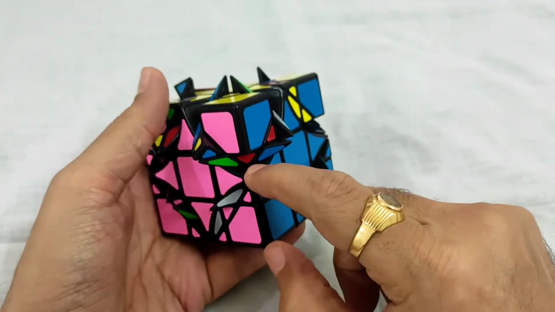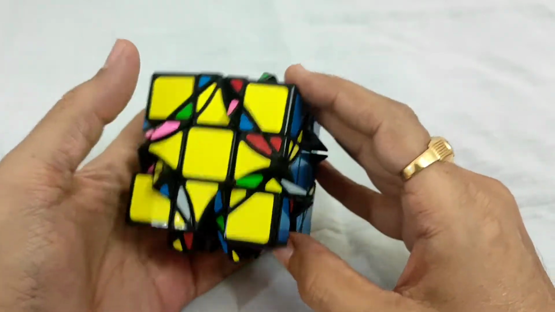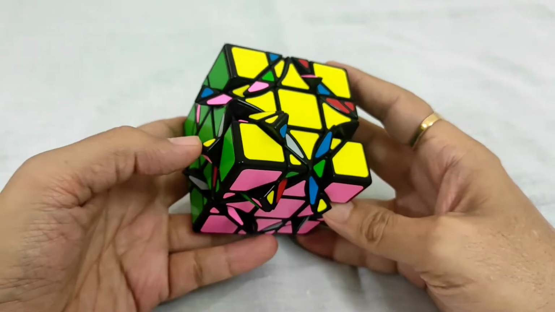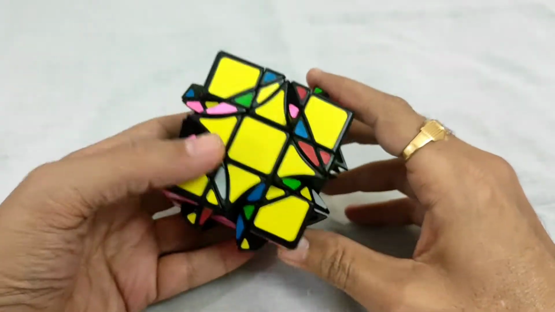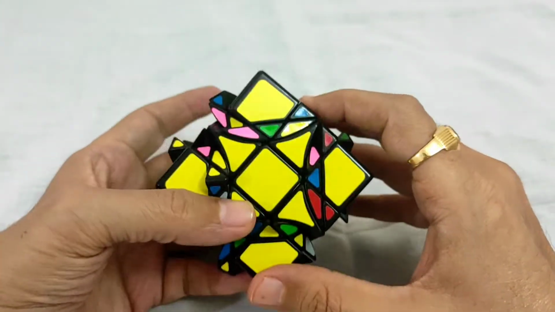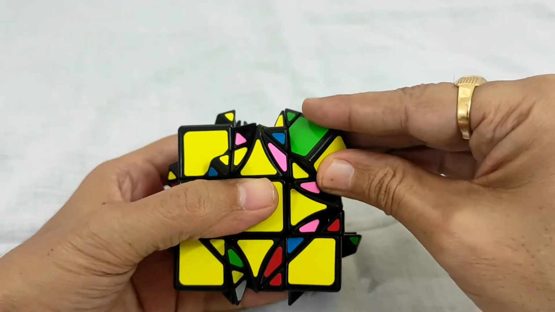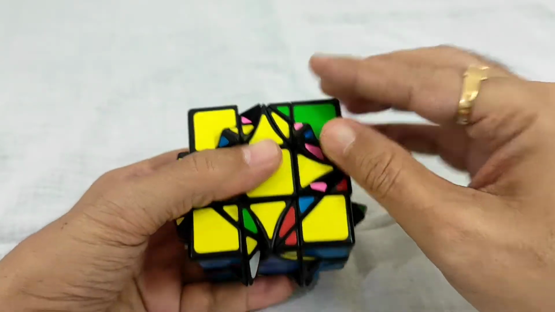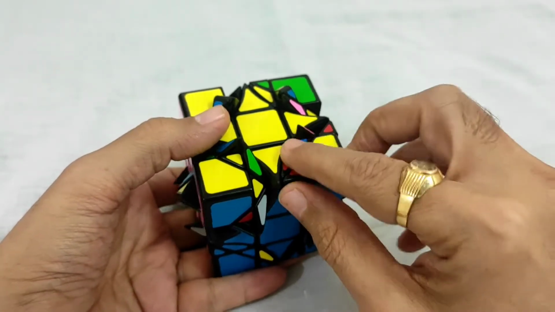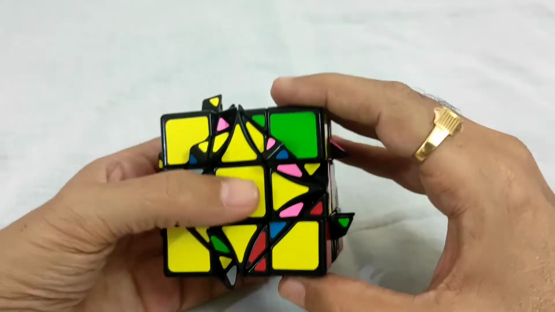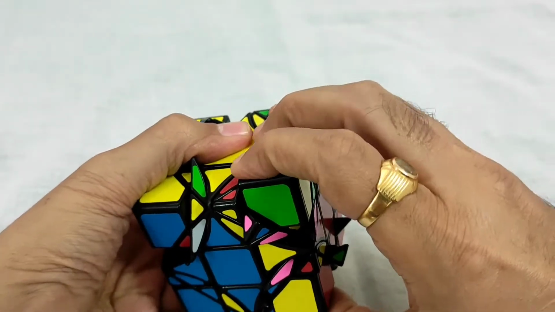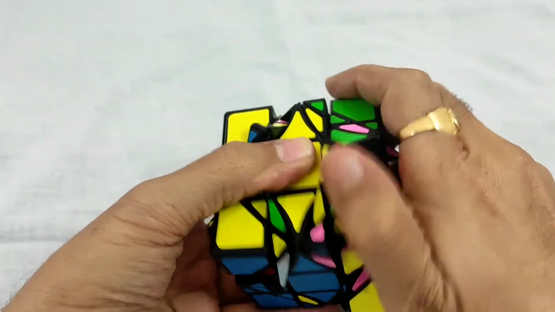Now next is pink and blue. Where is pink and blue? Pink and blue is here. Okay, so first what we'll do is we'll bring this pink and blue into this side so that we can replace it. So down, back, up.